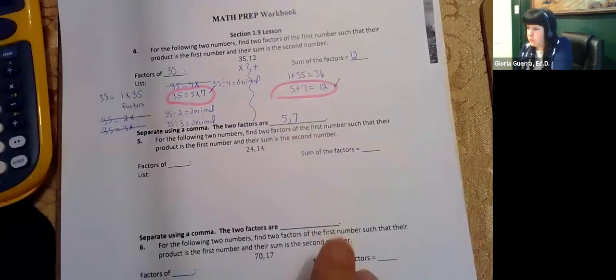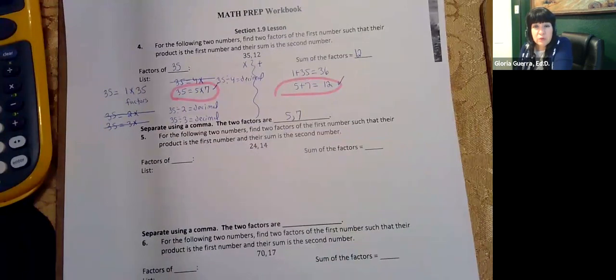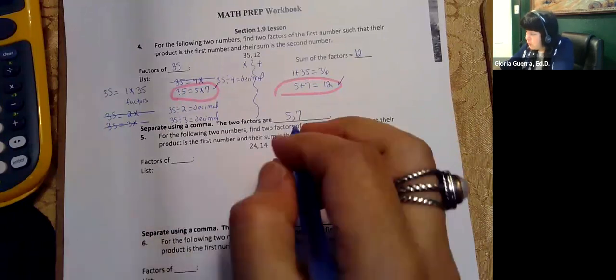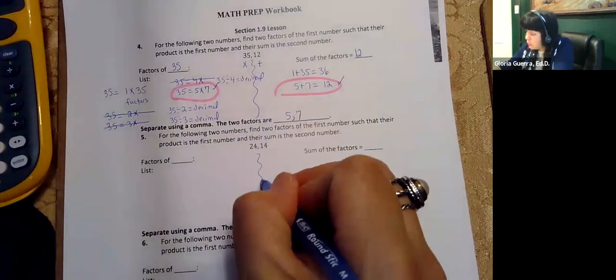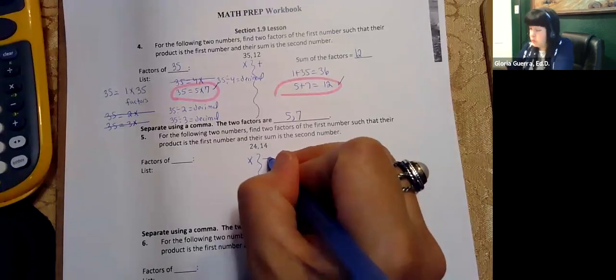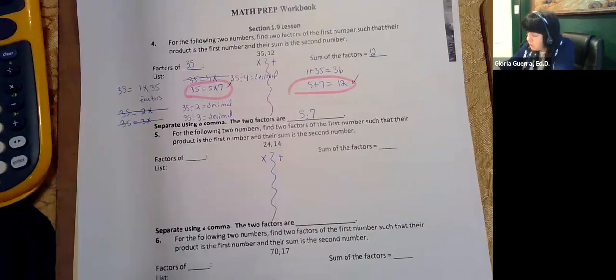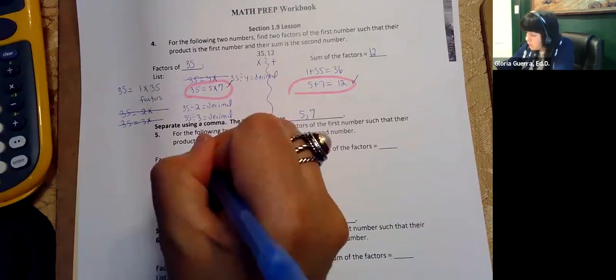So if we look at 5, it says, for the following 2 numbers, find the 2 factors of the first number such that their product is the first number and their sum is the second number. So you want to find 2 numbers that when you multiply, you get 24, but when you add them, you get 14. So you want to fill that in here, 24, and then 14.